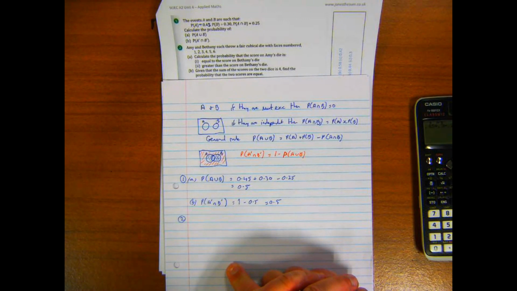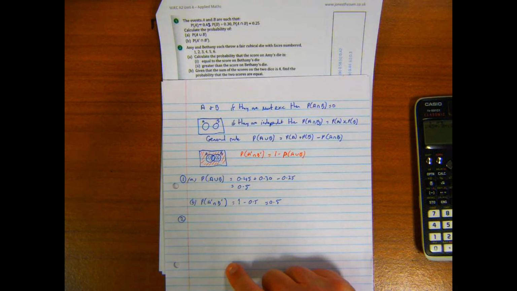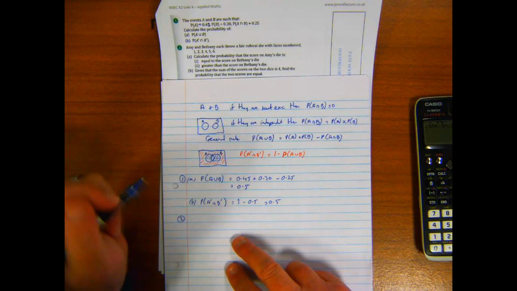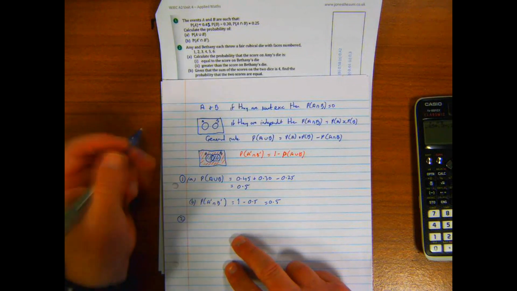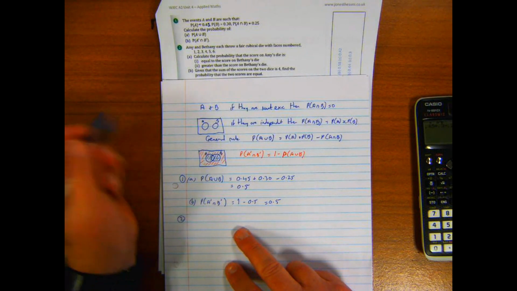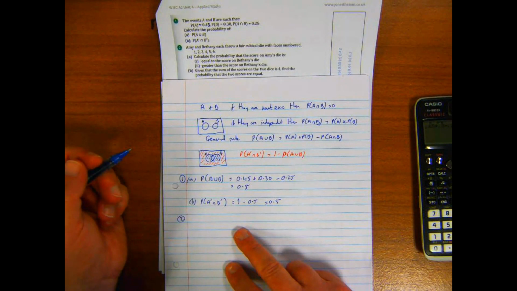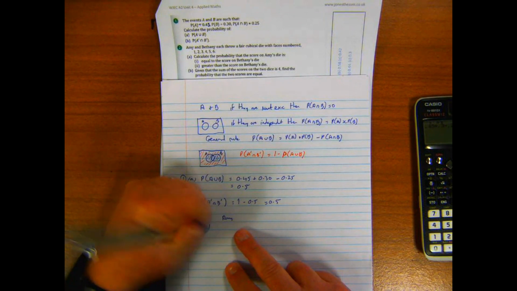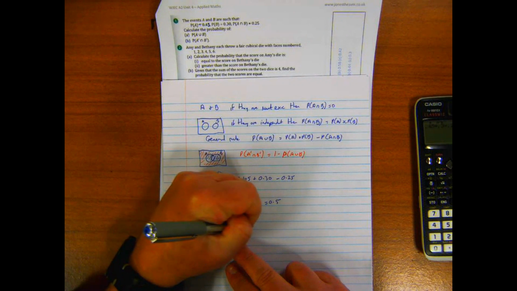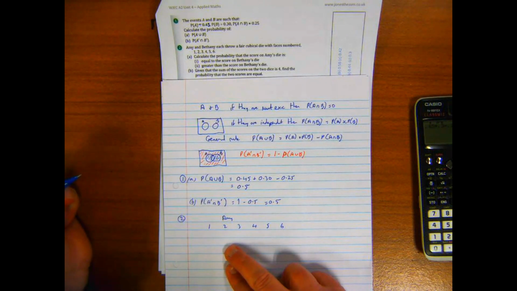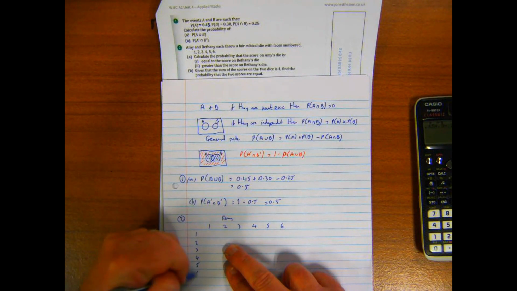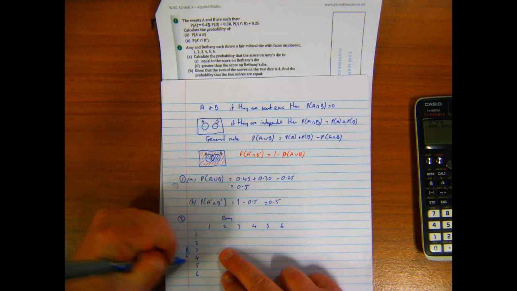Calculate the probability that the score on Amy's die is equal to the score on Bethany's, greater than the score on Bethany's. So to do this one, we would draw a sample space diagram, which, as I said, is something that you would have come across back in Key Stage 4. We list all the possible outcomes from the event of Amy and Bethany throwing a die. So if I have Amy up the top, she could throw a 1, a 2, a 3, a 4, a 5, or a 6. And Bethany could also score 1, 2, 3, 4, 5, 6.